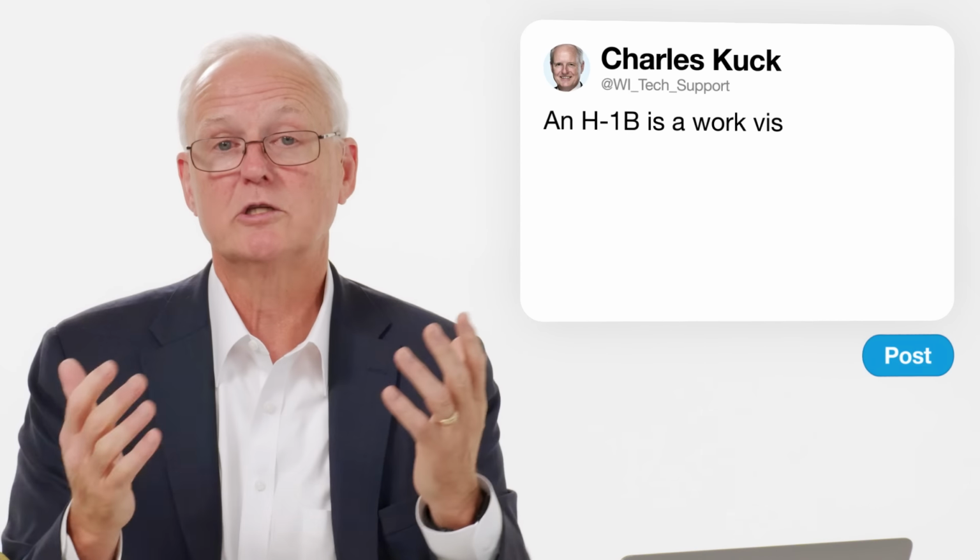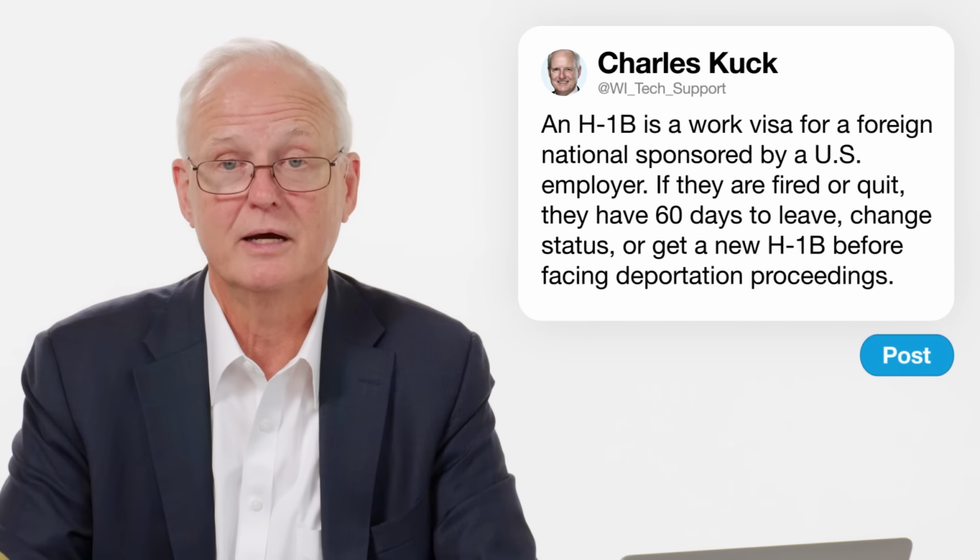An H-1B is a work visa sponsored by a U.S. employer for a foreign national. Under our current immigration laws, when an individual who has an H-1B is fired or quits their job, they have a 60-day grace period in which to leave the United States, change their status to visitor, or file a new employer H-1B if they want to remain here. If they don't leave before the end of those 60 days, they will be put into deportation proceedings and ultimately deported from the United States.